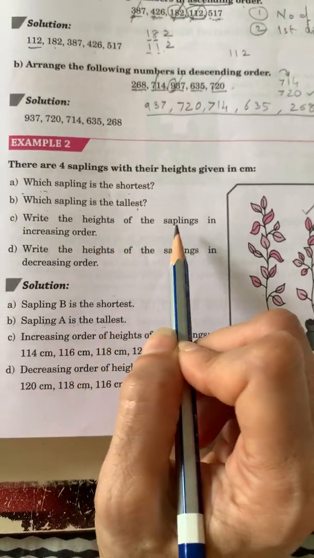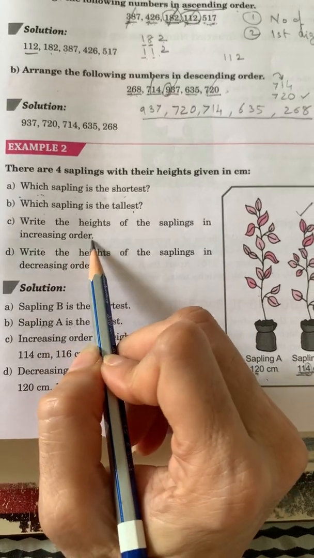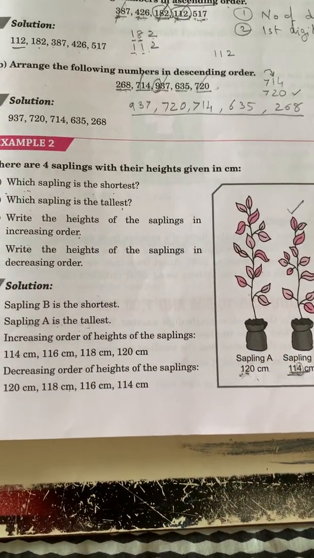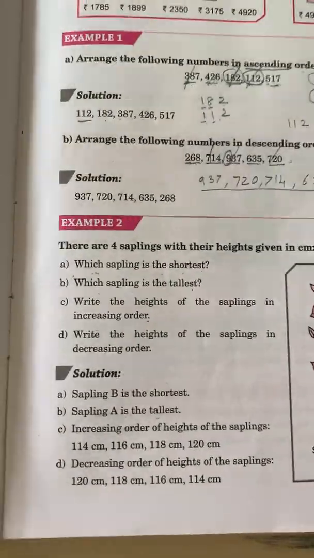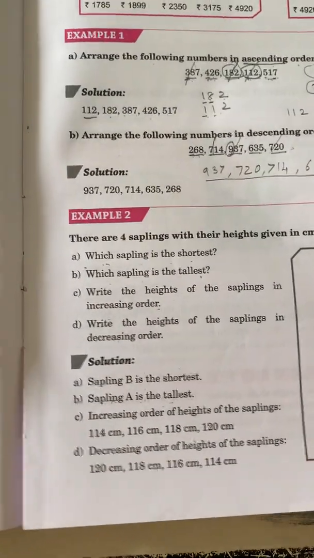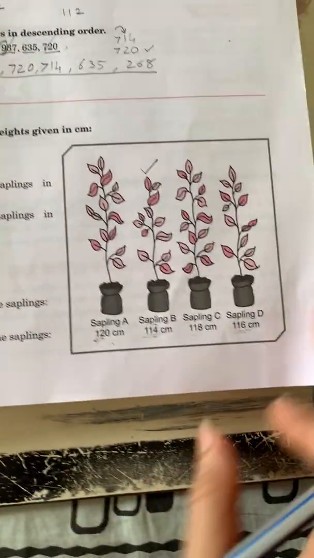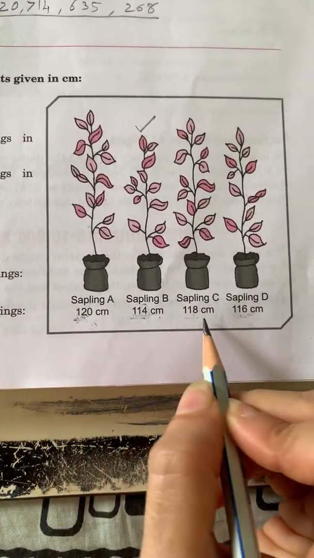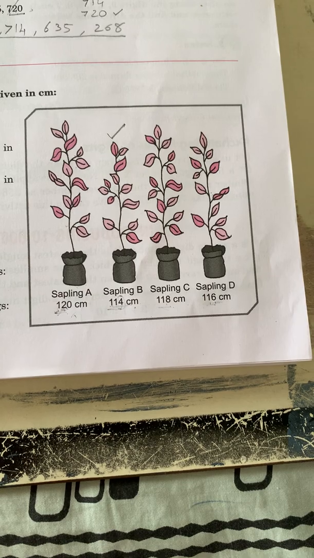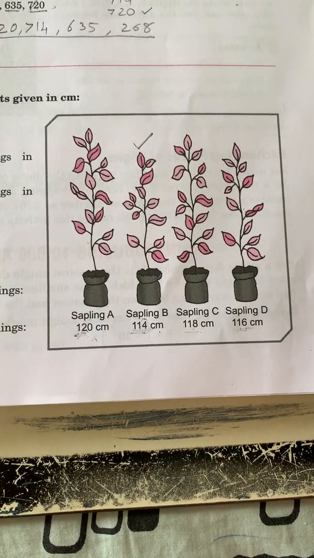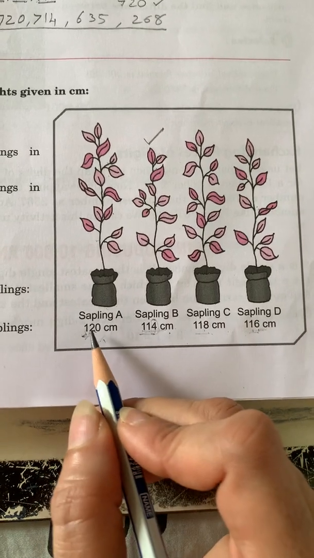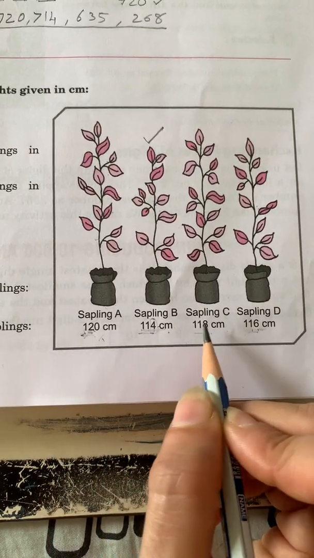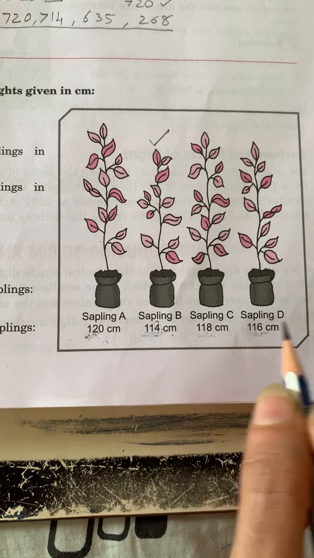Write the heights of the saplings in the increasing order. Increasing order means ascending order. So how will you write here? Now you have 3 numbers. Ascending order means you will be starting from the smallest value to the greatest value. So how to find the smallest value? First we will count the number of digits. So they all are 3.